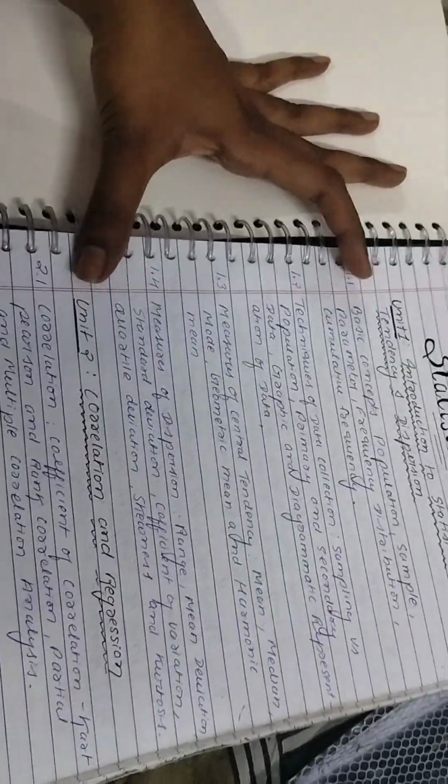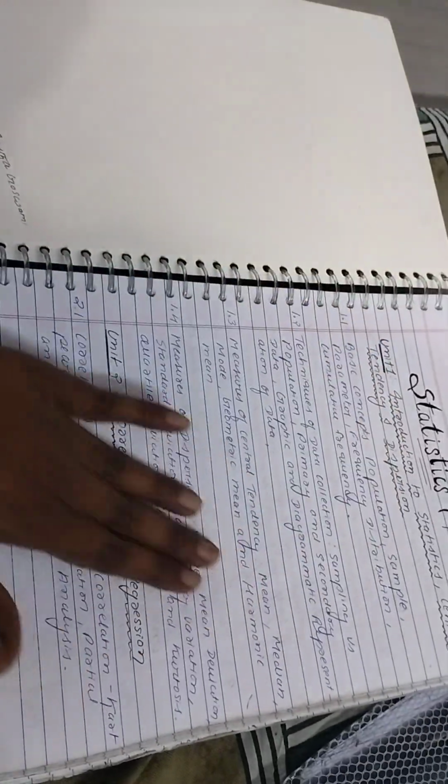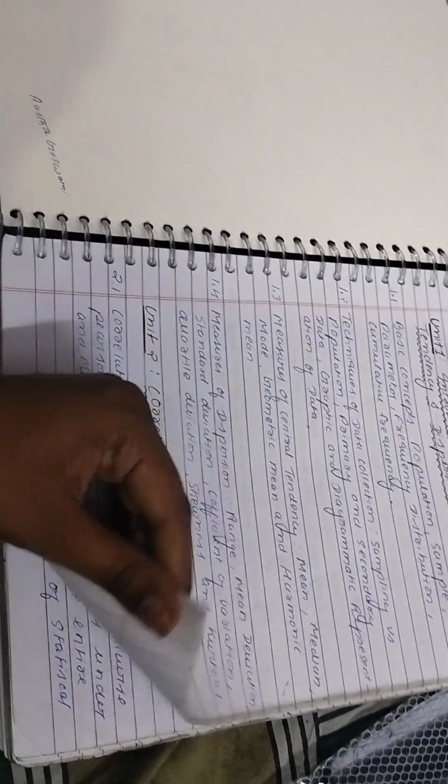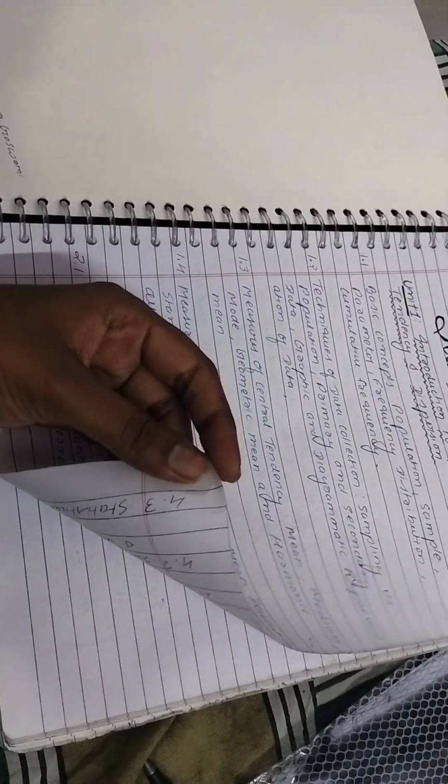I will first explain the first unit, which is very important. If someone studied seriously in class 11, most of the topics are already covered in the class 11th statistics book. V.K. Ahuja is one of the great books for statistics in class 11.